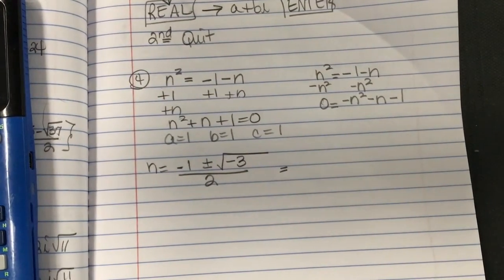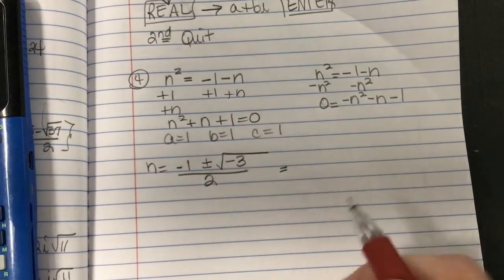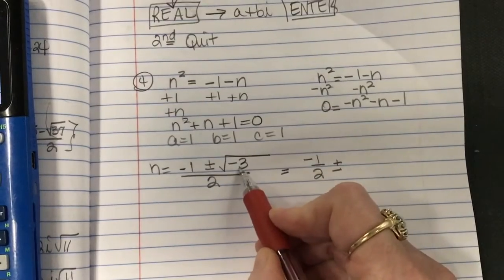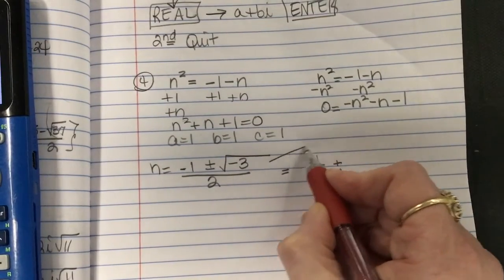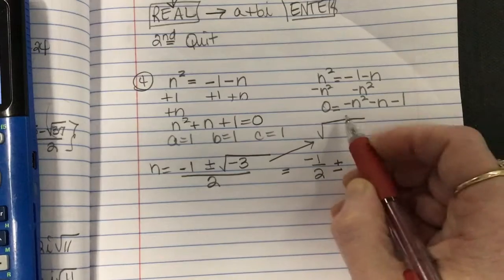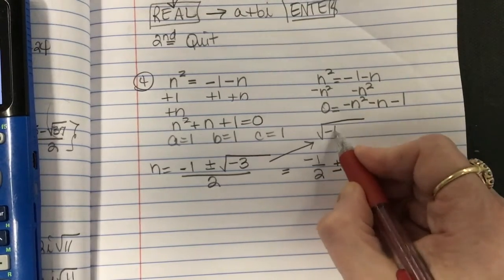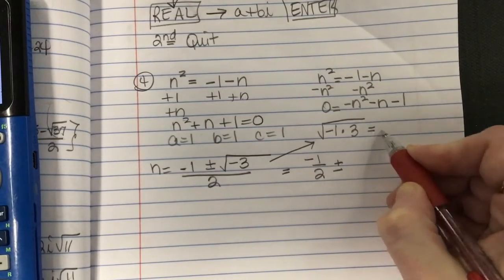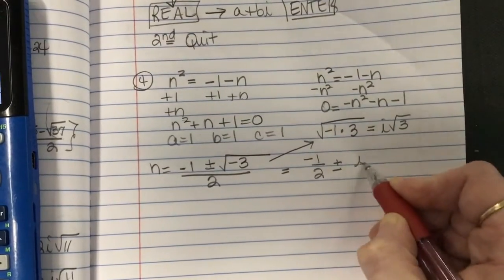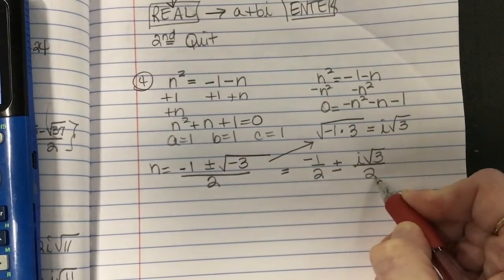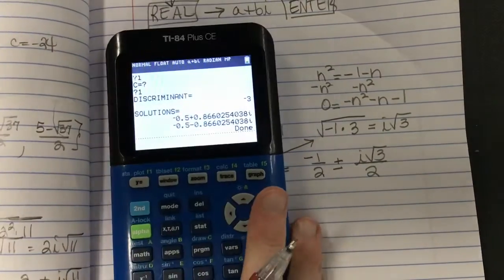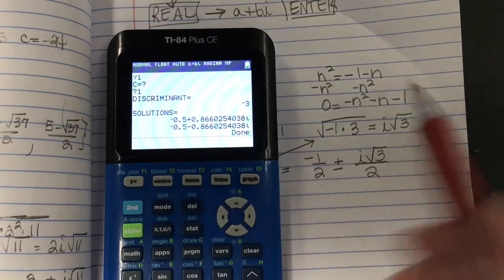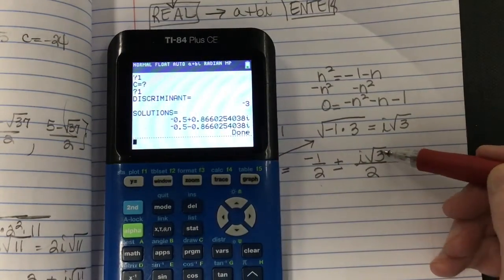Now, this one's easy cleanup, and I am going to separate mine. They separate theirs. I'm going to write negative 1/2 plus or minus. Now, what can I do to the square root of negative 3 to break it down? Yeah, take the i out. Negative 1 times 3 is the factor tree, and so I'll have i times the square root of 3 over my 2. Now, look at this and look at your answer. Look, there's the negative 1/2. And then the top one is plus. That number is the square root of 3 divided by 2.